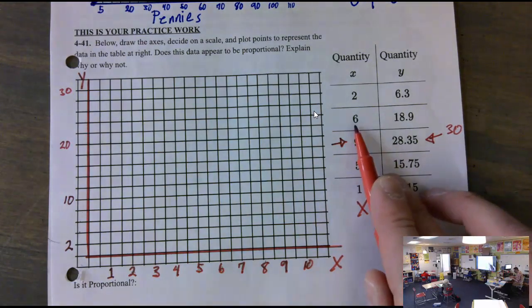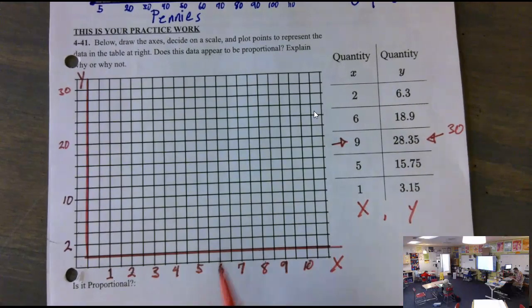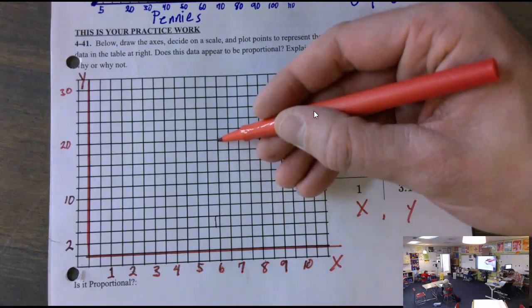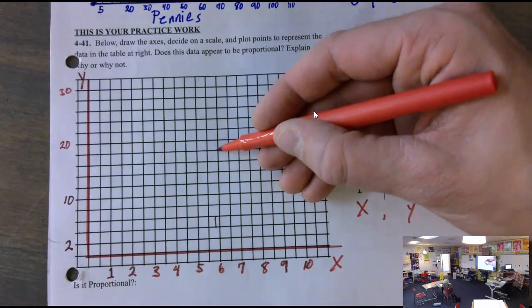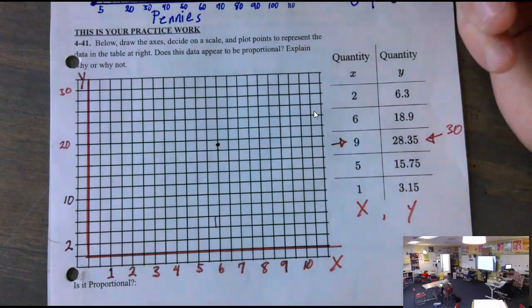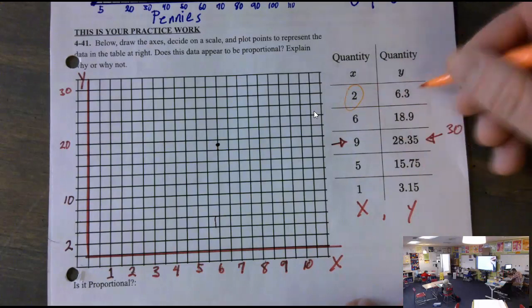So, like to graph 6, 18.9, I go to an X of 6. And then I got to go up to 18.9. So there's 20. This would be 18. 18.9 would be like right between them. So it'd be like there. I'm going to grab a different color pen so we can see this a bit easier maybe. Use orange. So like 2, 6.3.